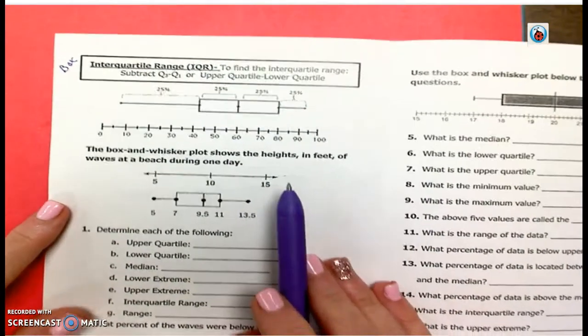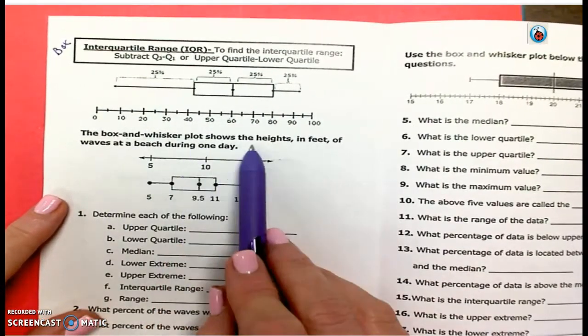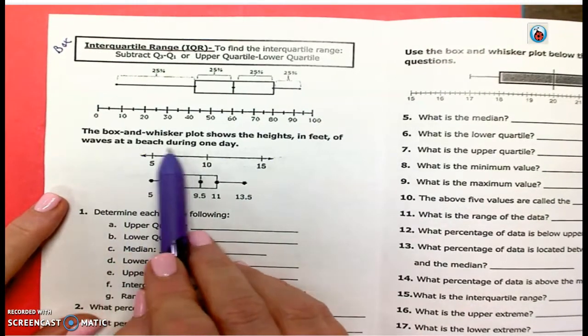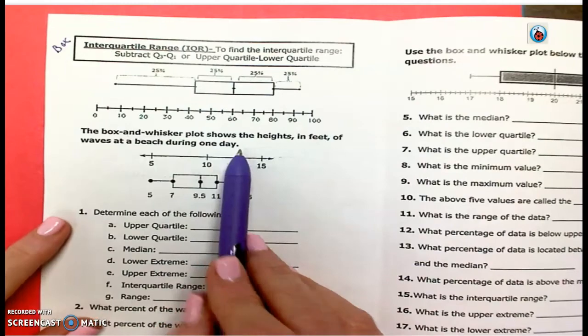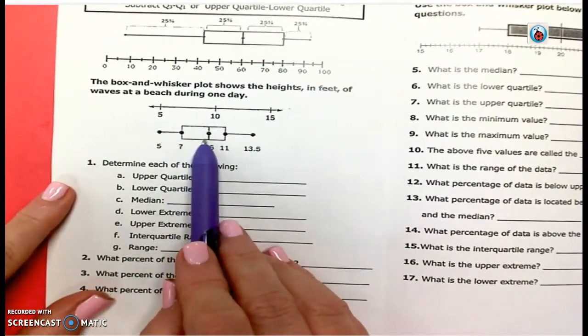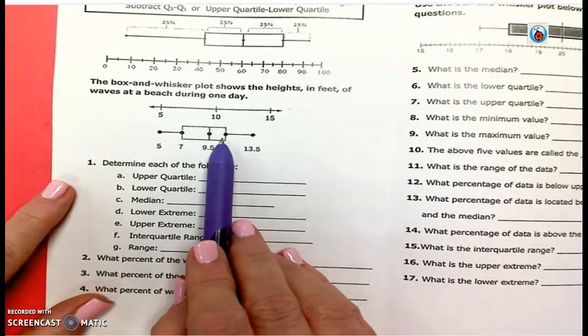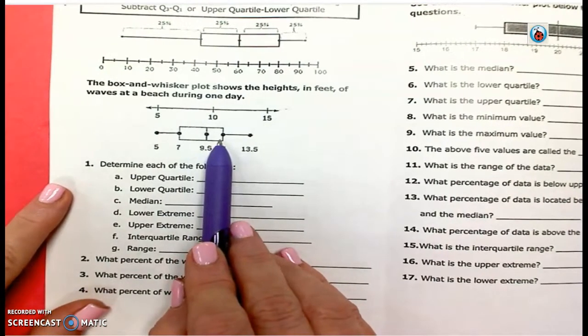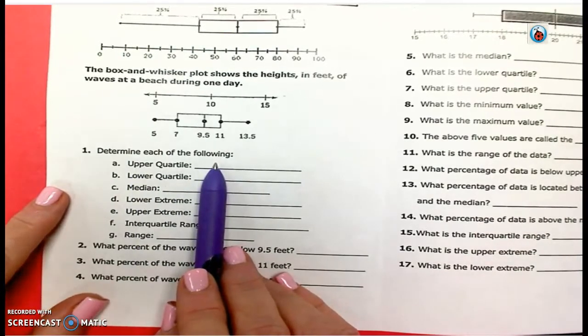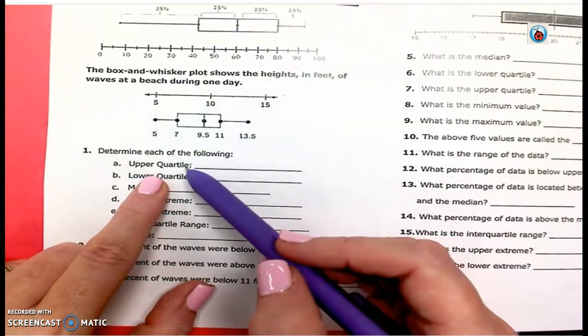The box and whisker plot shows the heights in feet of waves at a beach during one day. We're going to look at this box and whisker plot showing us heights of waves in feet at a beach during one day. We're going to determine each of the following values, starting with the upper quartile.